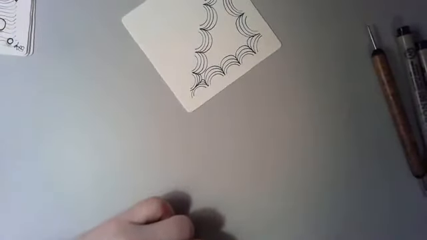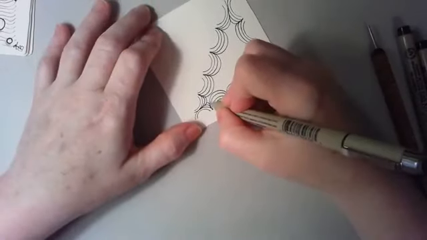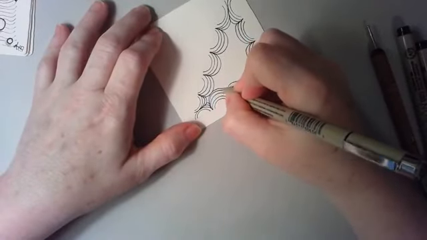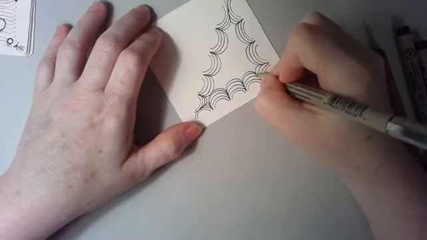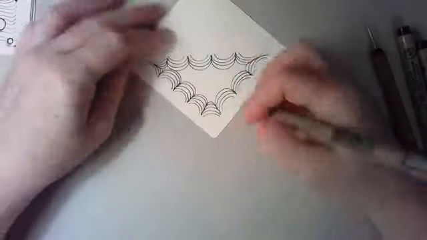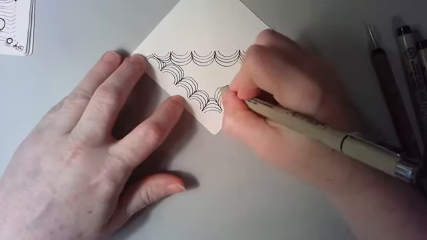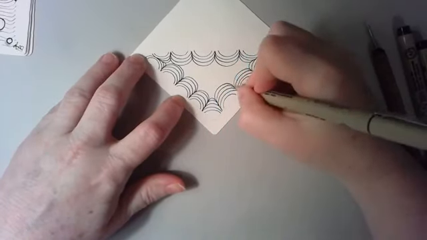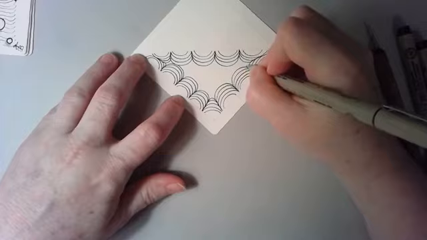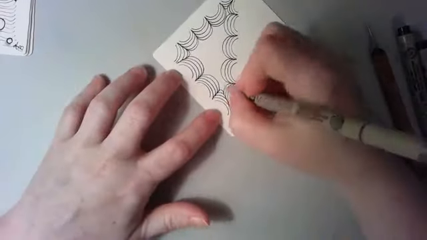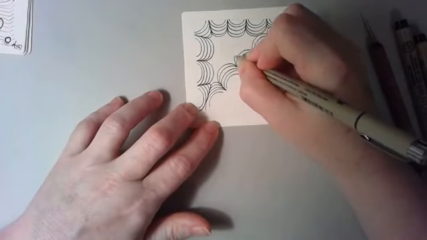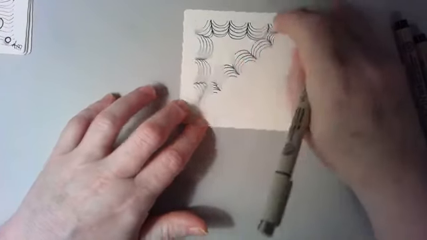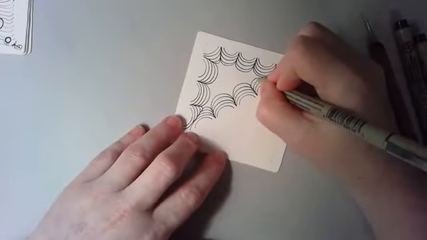I think I'm going to do one more. So I'm going to fit that in there. Because I want there to be some space, but I want this to have a number of little rings. Work my way all the way around. Really paying attention. There.